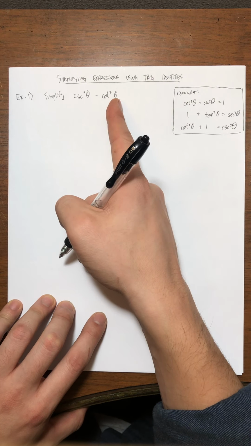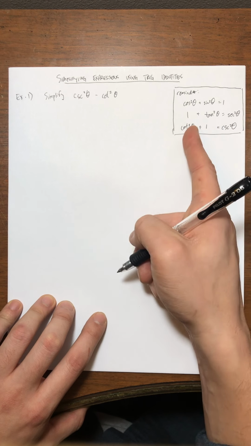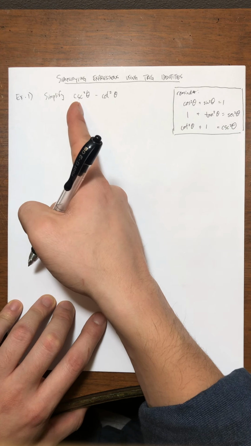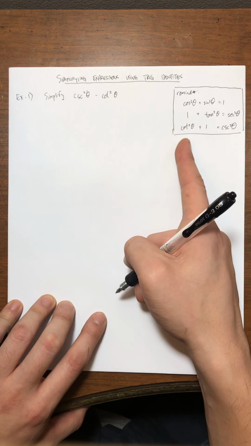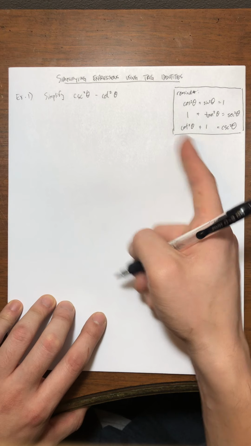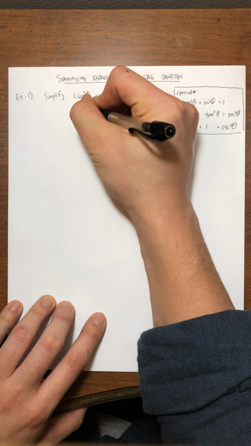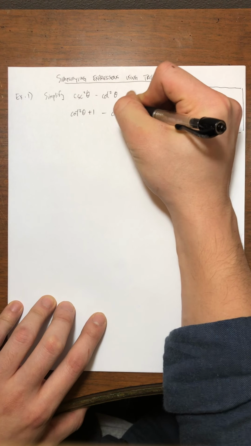They're both squared, and so if you notice, all of these are squared, and so you will need a square in order to use the Pythagorean identities. So I see cosecant squared here, and I see cosecant squared here. I'm going to replace cosecant squared with cotangent squared plus 1. So instead of cosecant squared, it's going to be cotangent squared plus 1 minus cotangent squared.